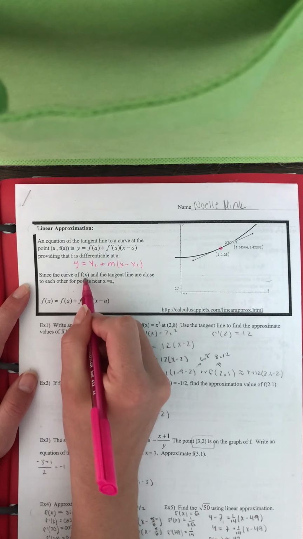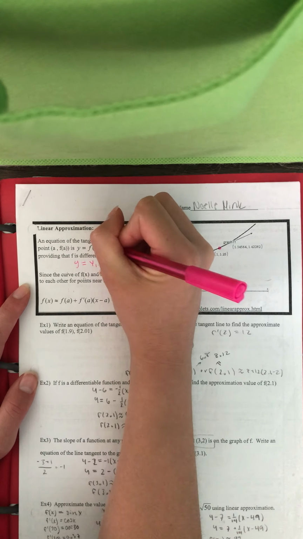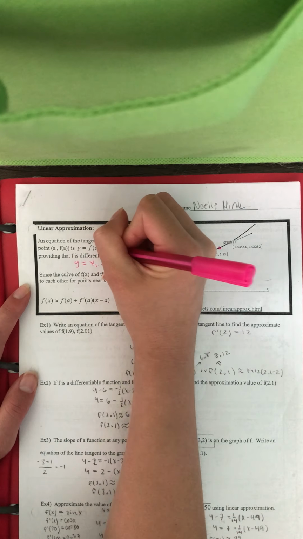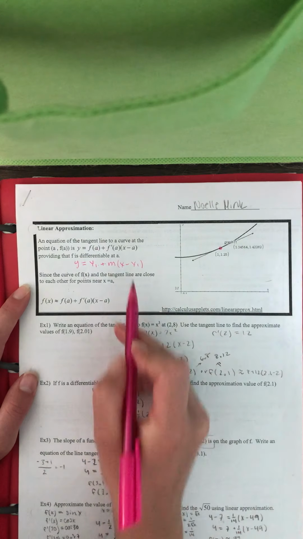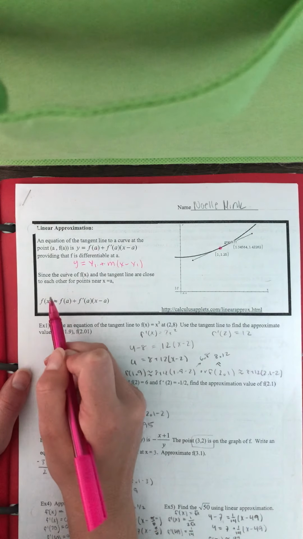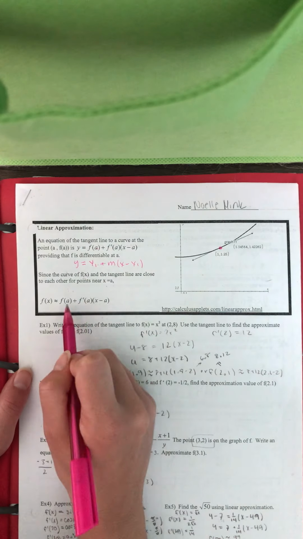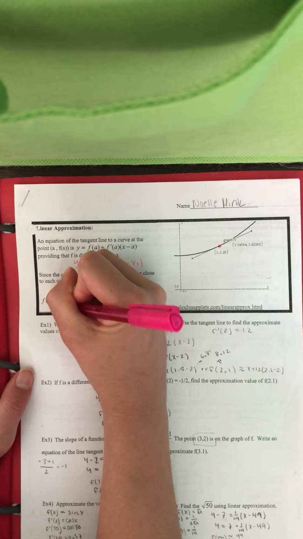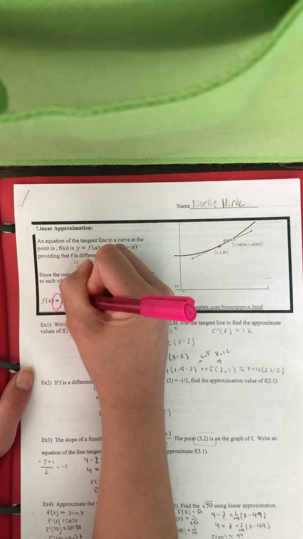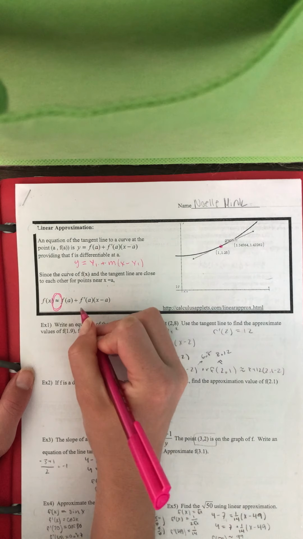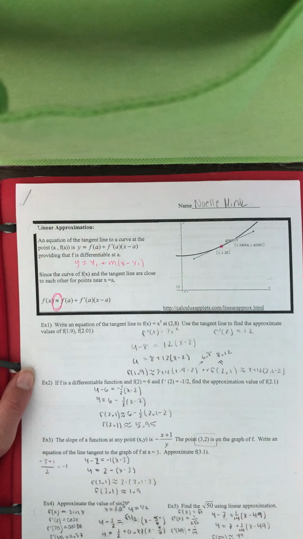So since the curve of f of x, and the tangent line are close to each other for points near a, f of x, this is important, is approximately f of a plus f prime of a times the quantity x minus a.